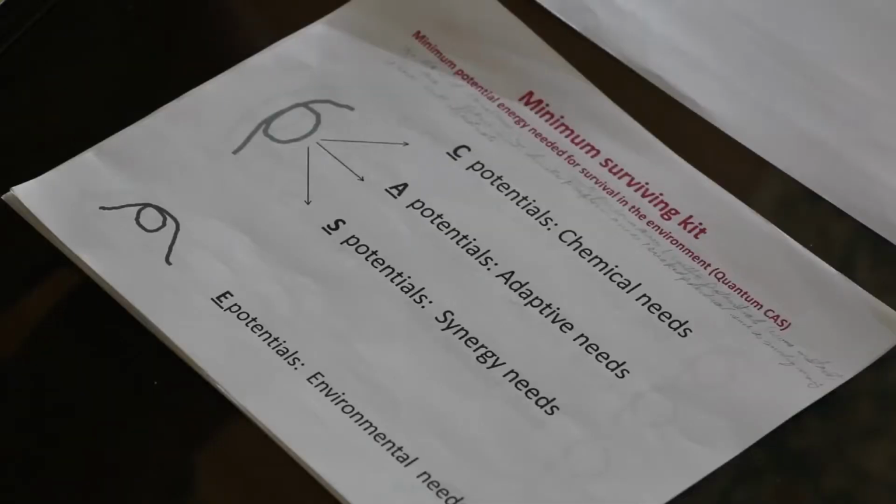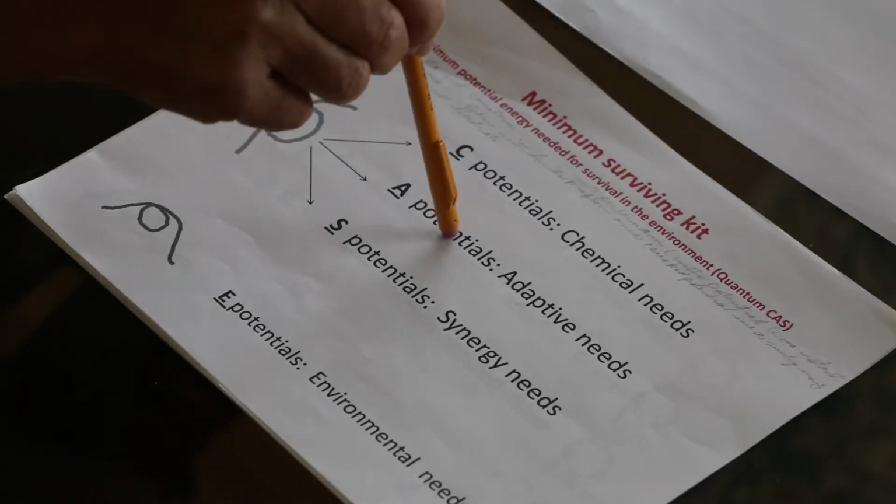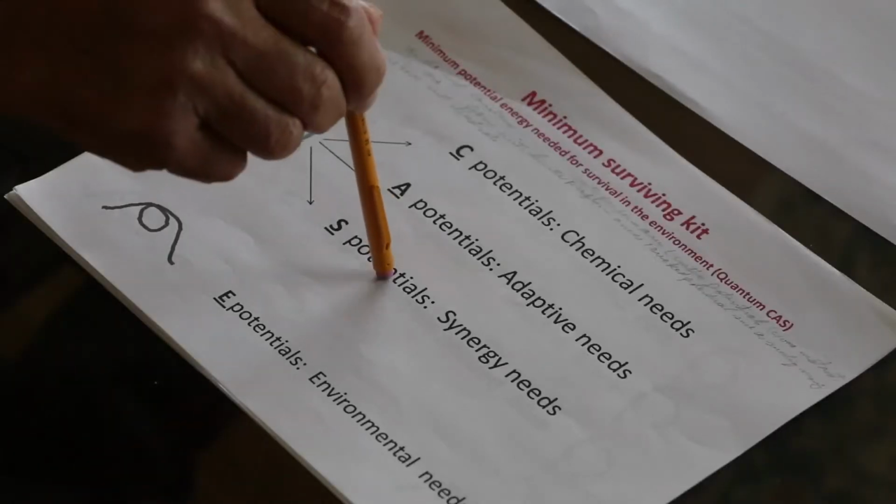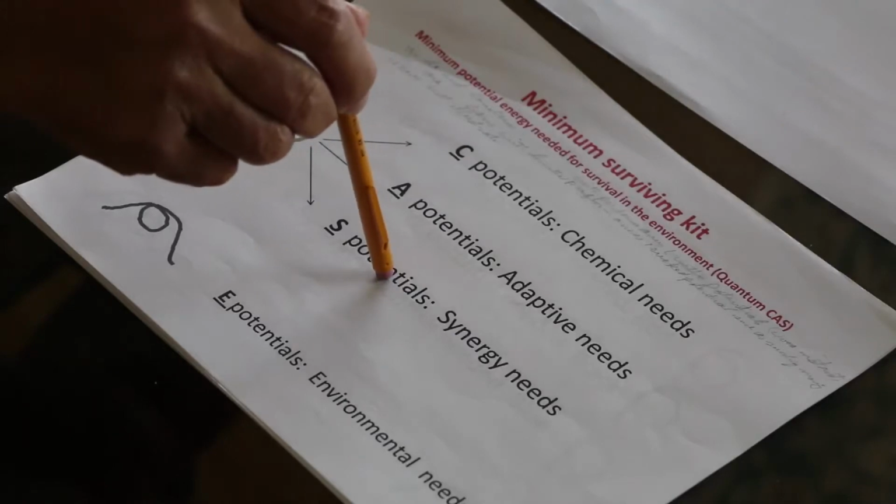There is the adaptive process that continuously has to adapt, psychologically, emotionally, to the dynamically changing environmental factors that influence them. The third one is the synergy needs. These are the minimal need survival kit of the organism; they need these three in order to live. So these are the abstract aspects of life of a cell or bacteria or virus.